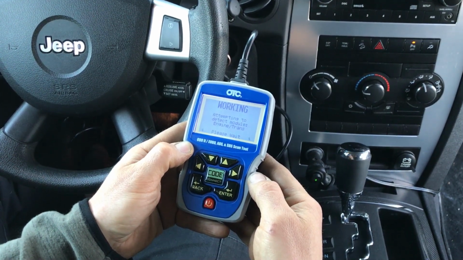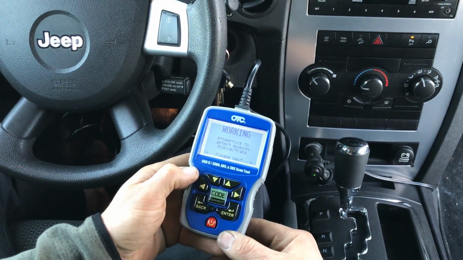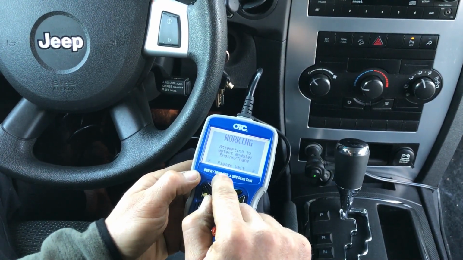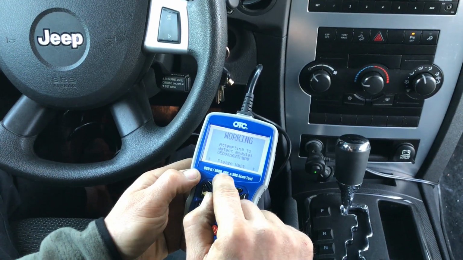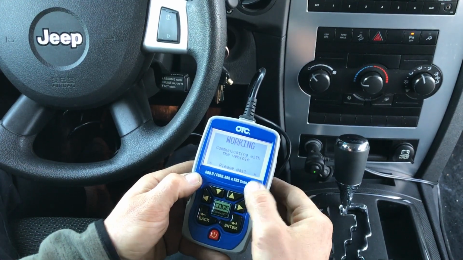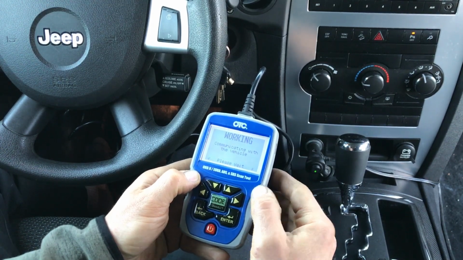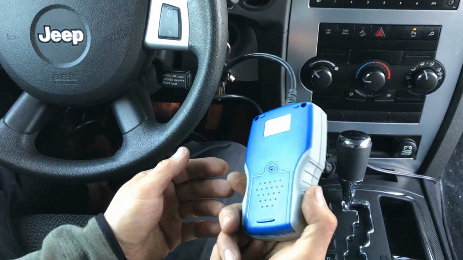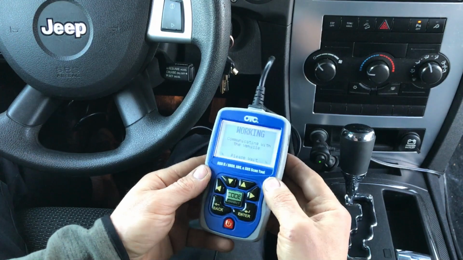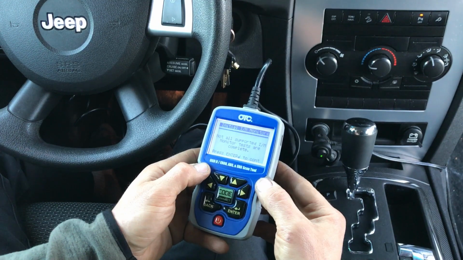So this scan tool reads PCM, TCM, ABS, and supplemental restraint system, so your airbags. So it's not bad. Usually these small scan tools or code readers just go for the PCM and TCM codes.